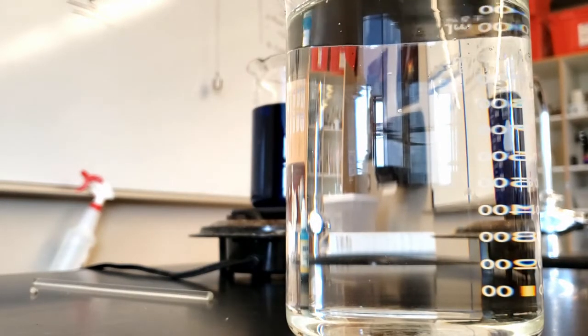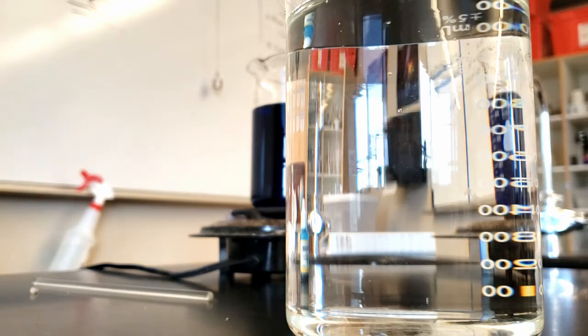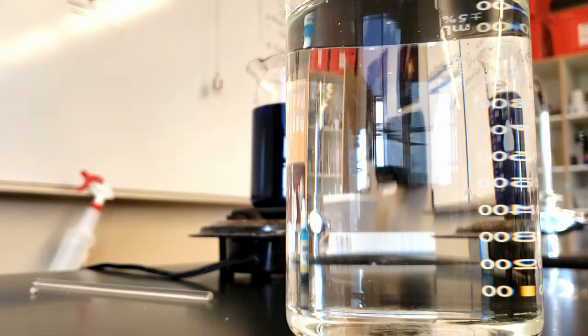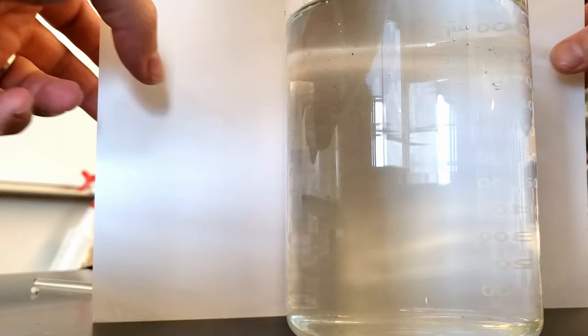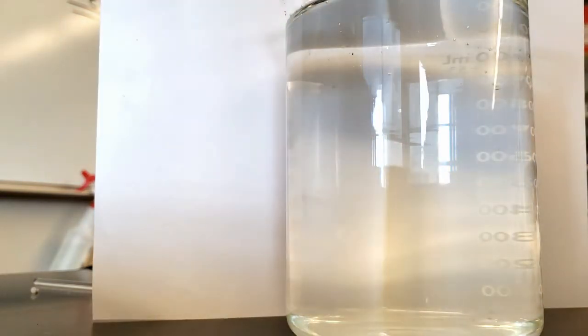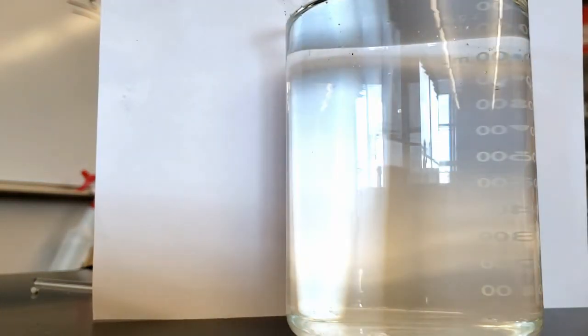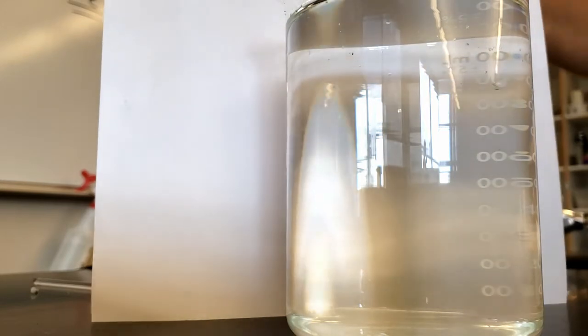What I want you to be able to see is the rotation of the liquid inside this. So it's important that you're able to watch and see what's going on. I am going to attempt to create a convection current inside our jug here. All right, so I'm going to grab some hot blue liquid here.